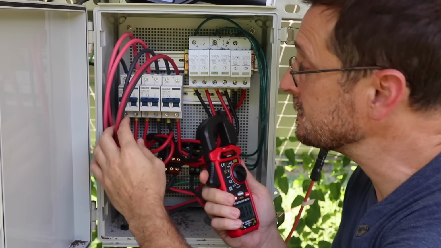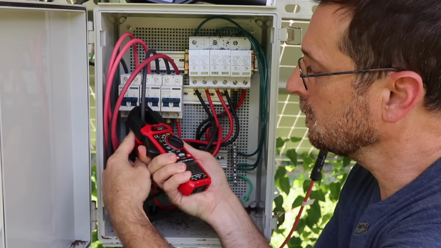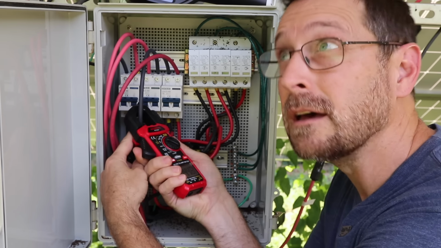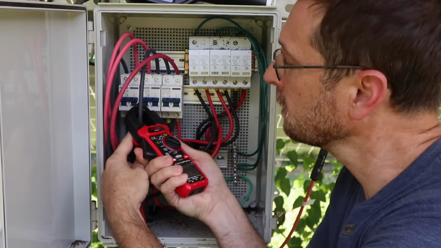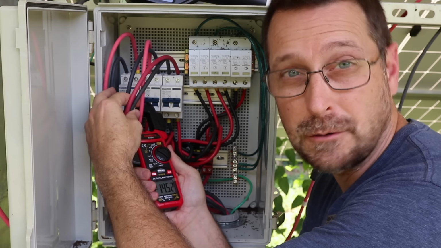You can come over and do that same thing at your combiner box. We're going to look at this string right here. This one's 14. I know it's from my other string, and its partner over here is at 14 or -14.